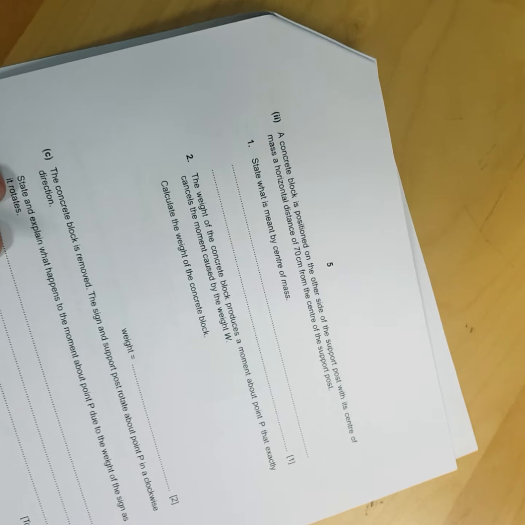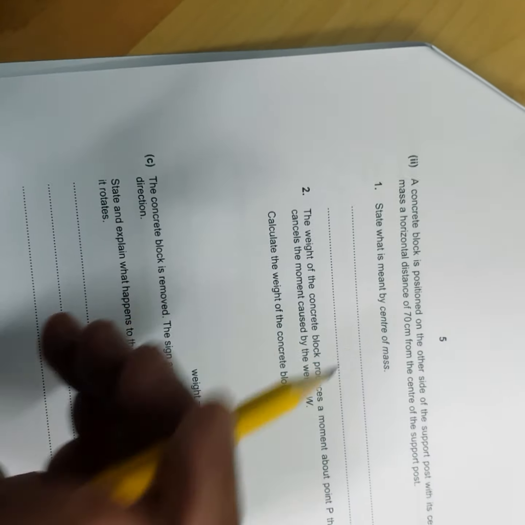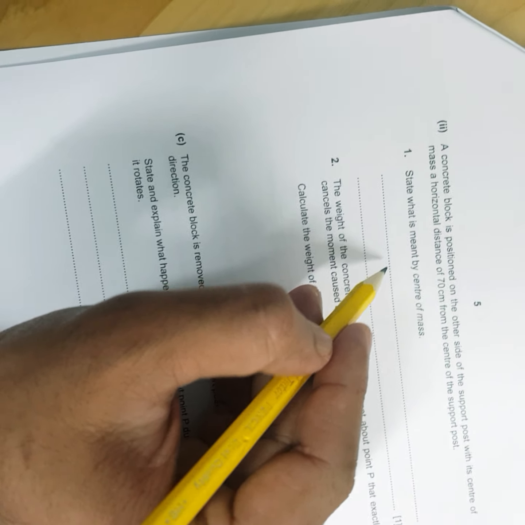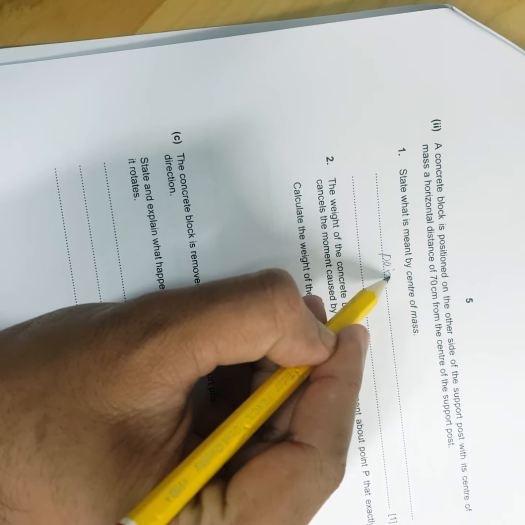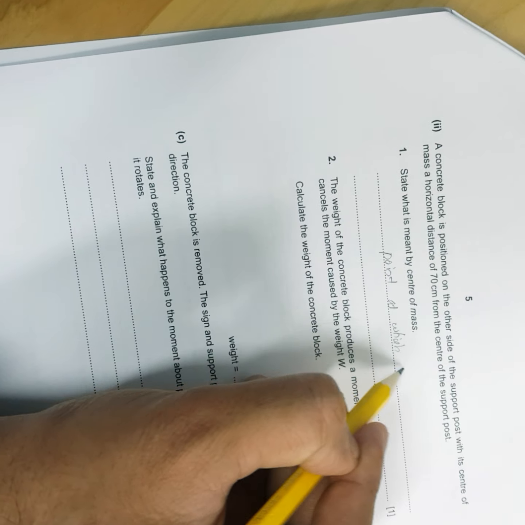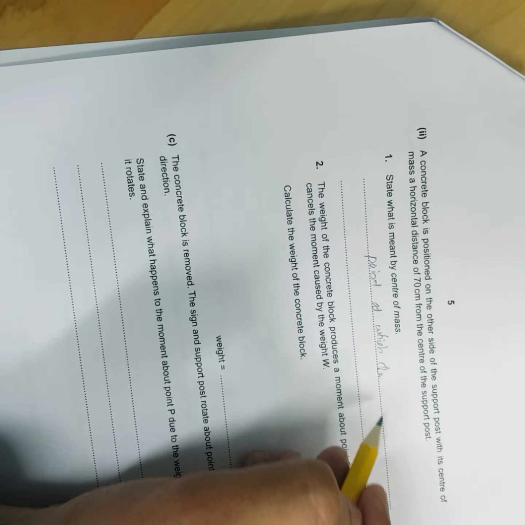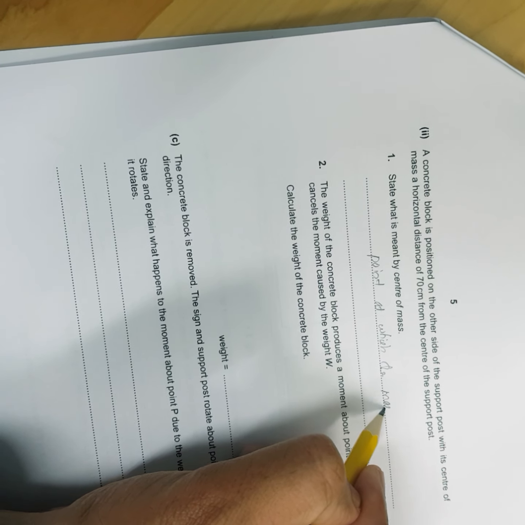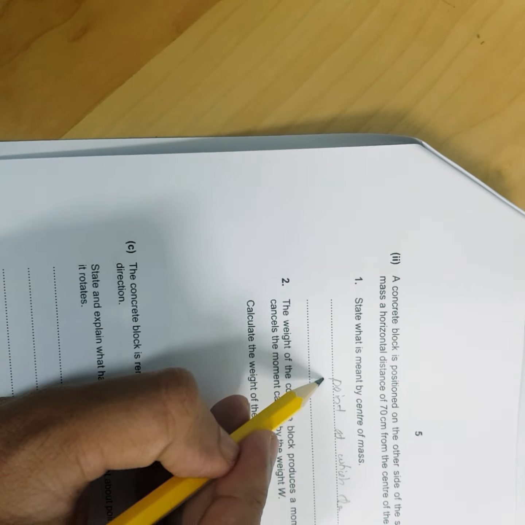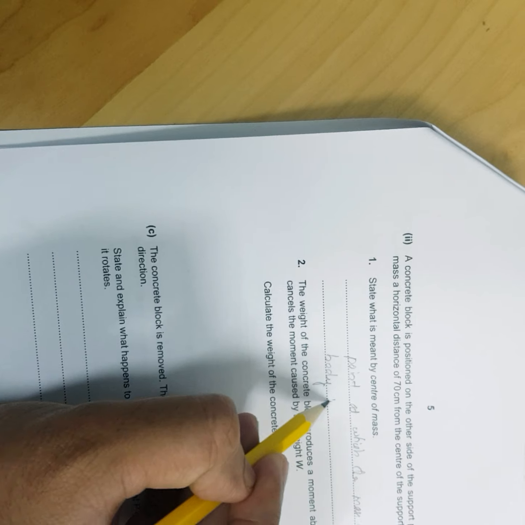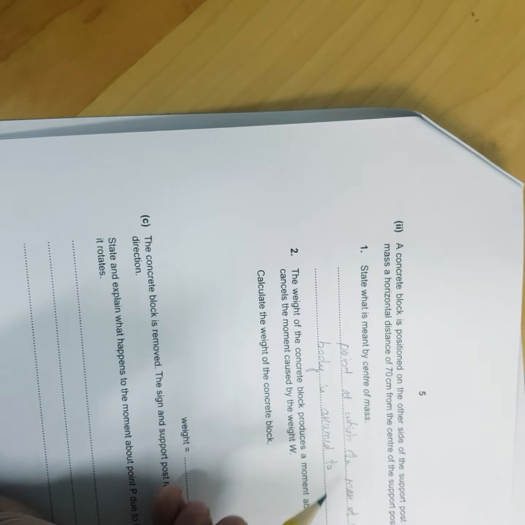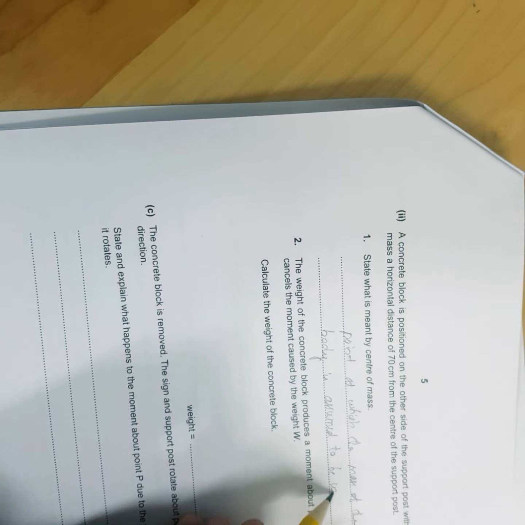Center of mass of any object is the point at which its whole mass is assumed to be concentrated. Center of mass of any object is the point at which the whole mass of the body is assumed to be concentrated.